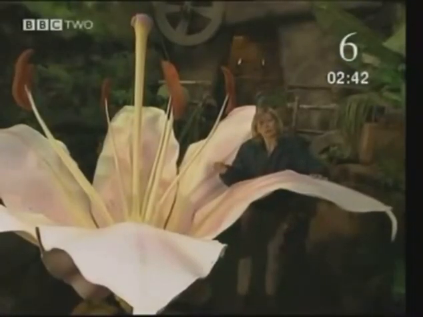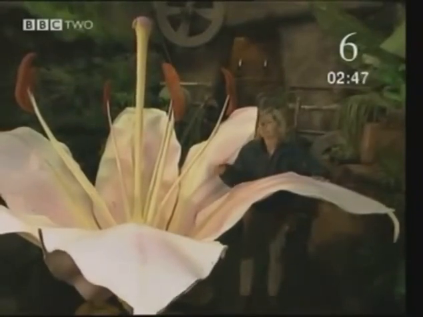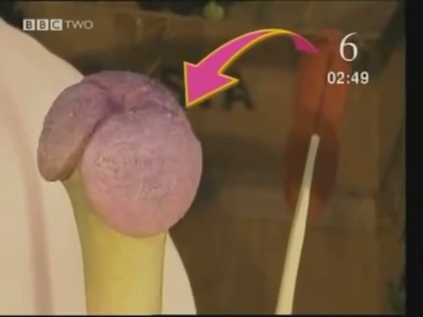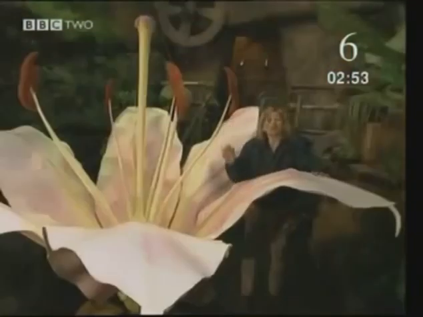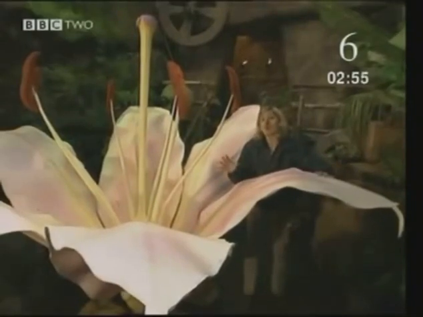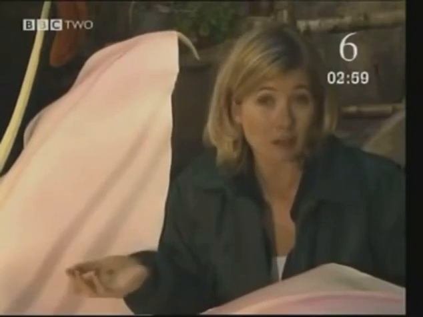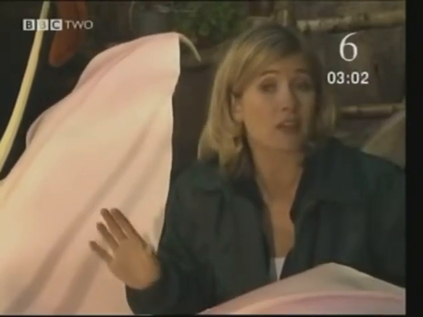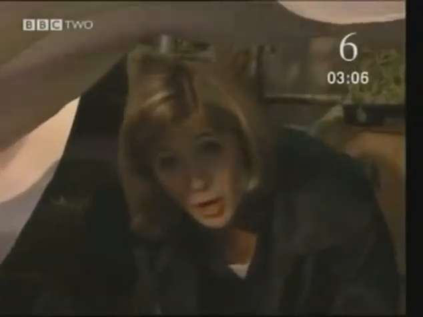Now, in flowering plants, sexual reproduction takes place in two stages. The male pollen has to reach the female stigma. And this first part of the process is called pollination. Now, plants can pollinate themselves, and this is called self-pollination, but most of the time they don't. Mostly, the pollen travels from one plant to another and pollinates that, and this is called cross-pollination.